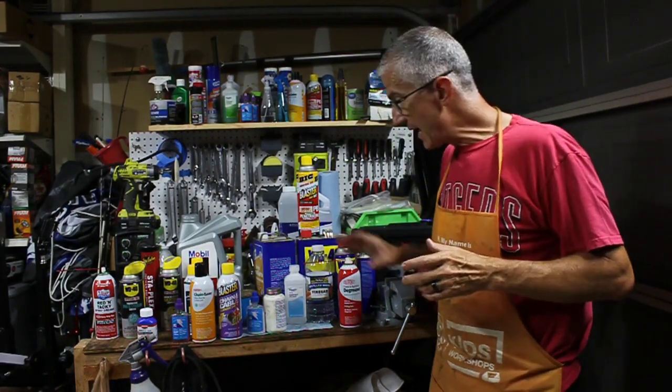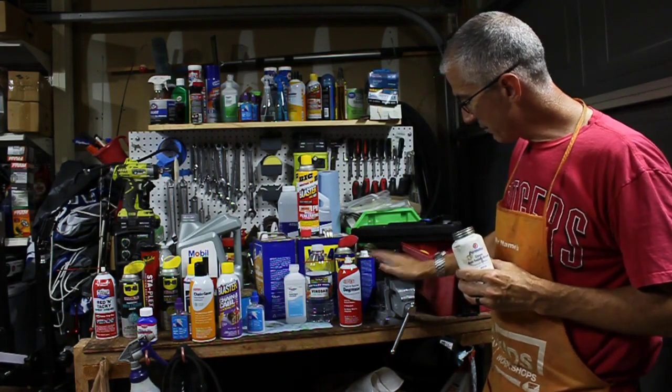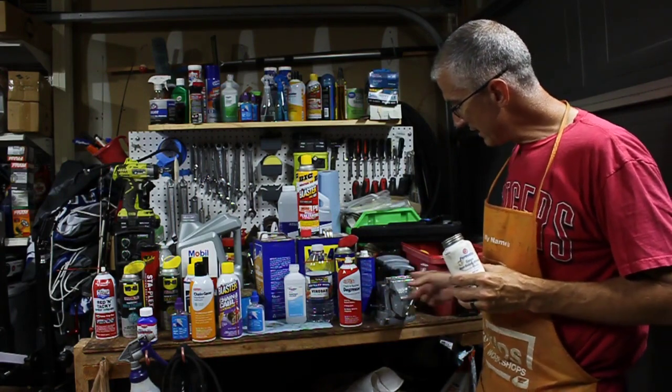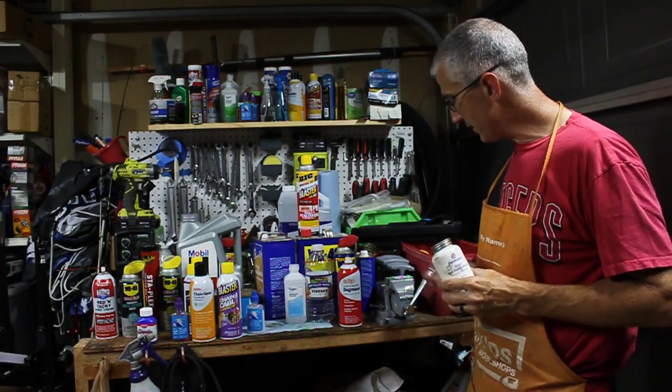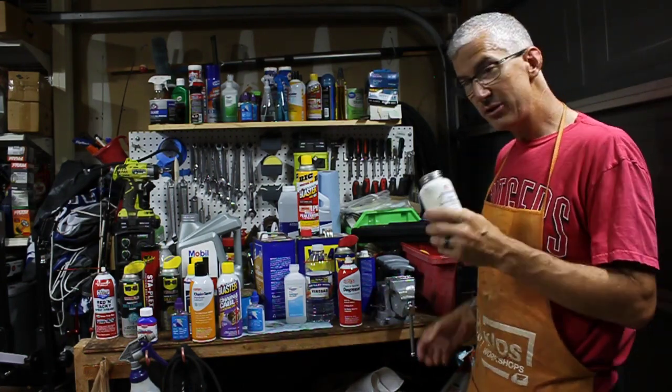I will use this anti-seize. I'll use this guy on my vise here to allow an easy rotation of the vise itself and keep it lubricated, obviously, because I don't want this thing to rust or anything like that. So I will use that in this thing.